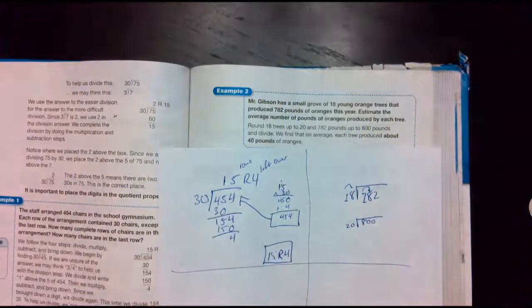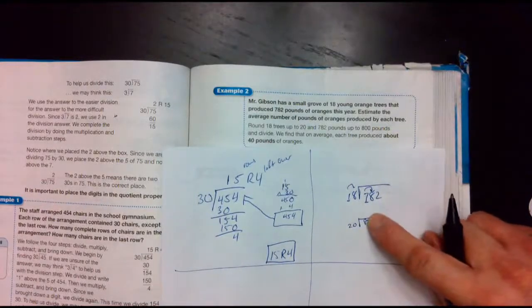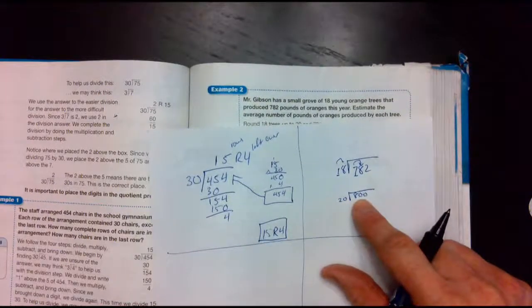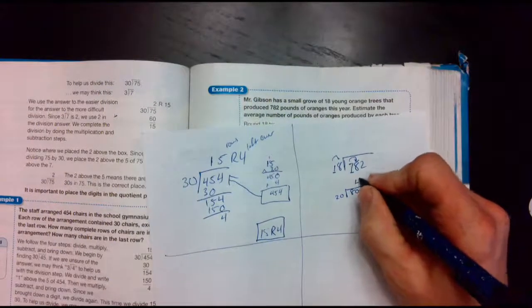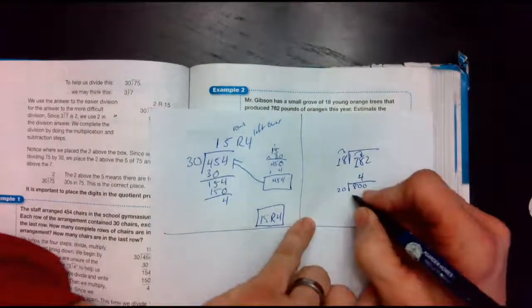Now it's really super simple. Use my cover-up method. How many times does 2 go into 8? 4 times. So how many times does 20 go into 80? 4 times. The 4 has to go above the second digit.